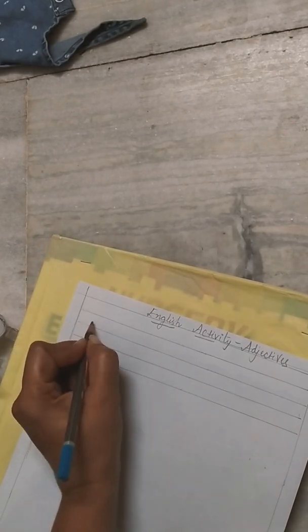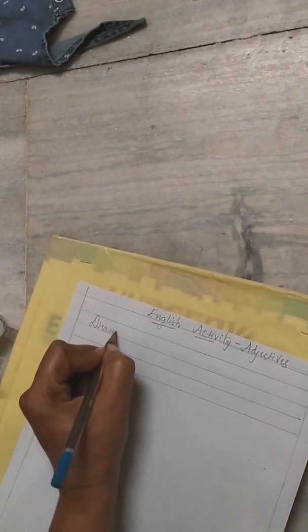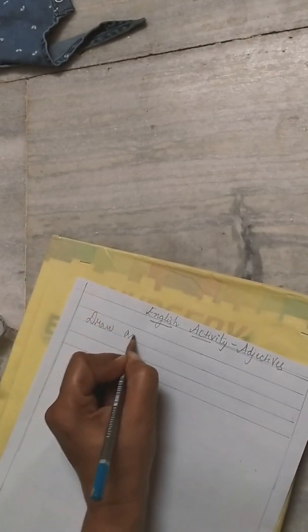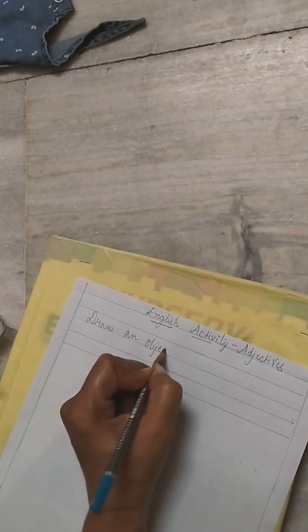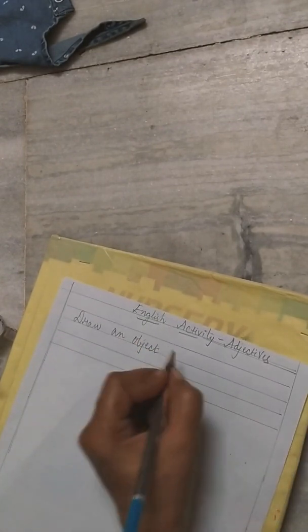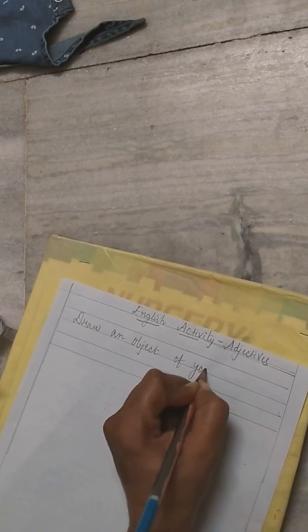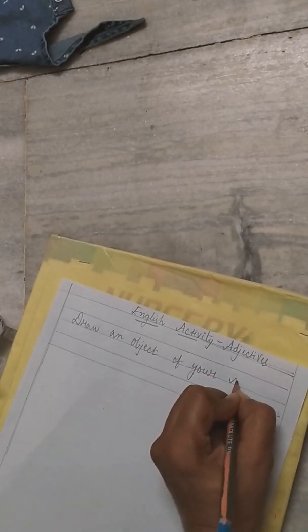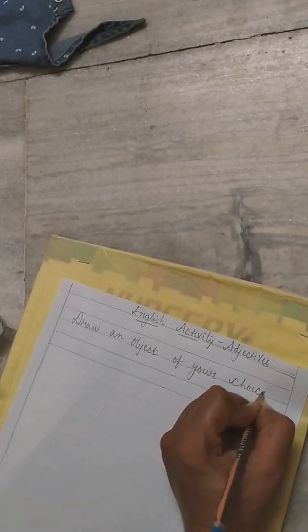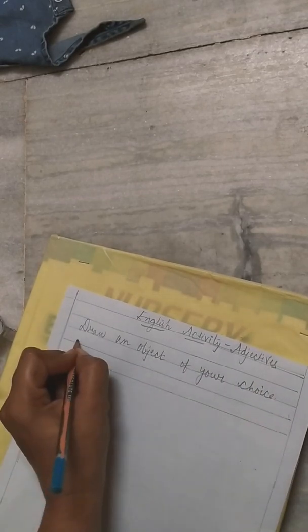Okay children, now the question is here: draw an object of your choice. So I think it is very interesting for you.